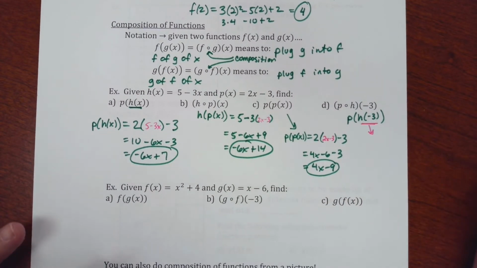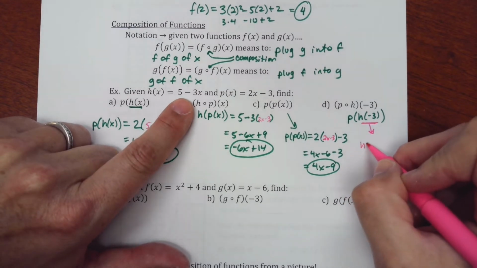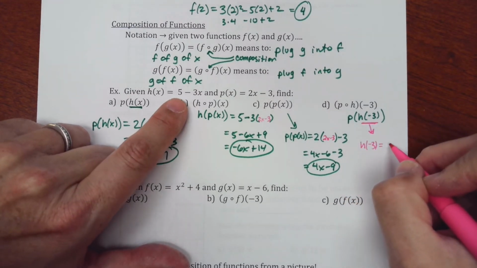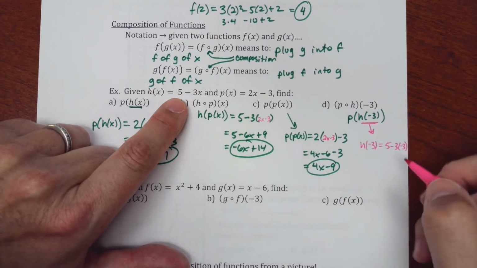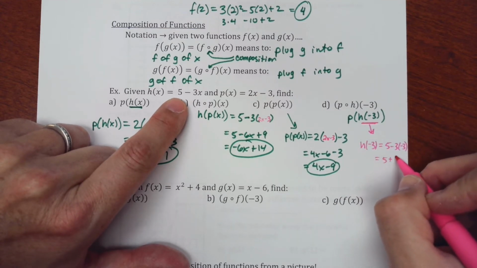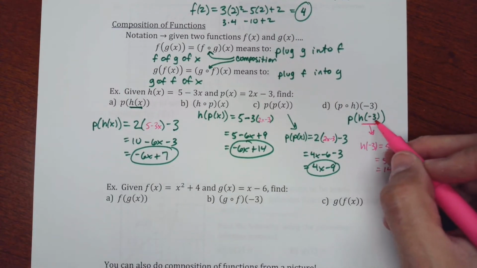So find it. What's h of negative 3? So I'm going to put negative 3 in here. So h of negative 3 is 5 minus 3 times negative 3, right? Plugging negative 3 into it. So that's 5 plus 9, so that's 14. So now I know that this whole part is just 14.